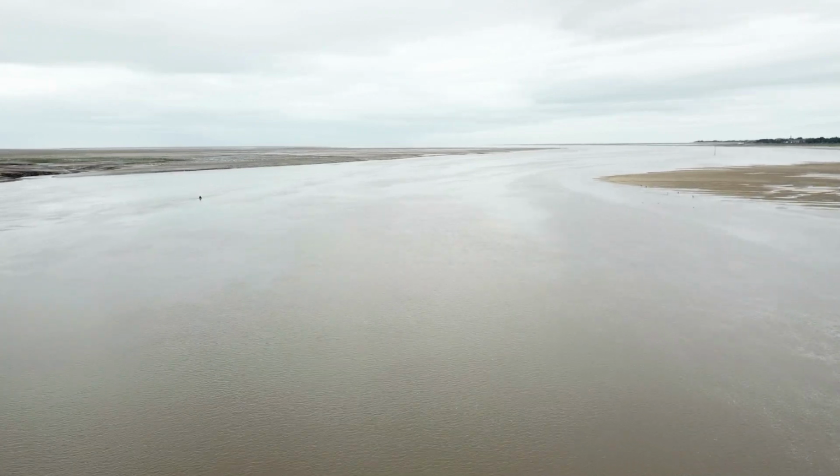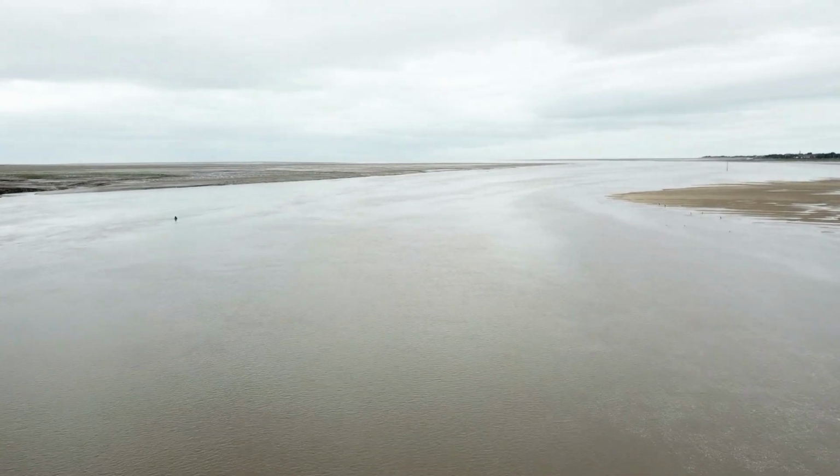You can clearly see the green marker now, which is sat right on top of the training wall, which is now underwater.